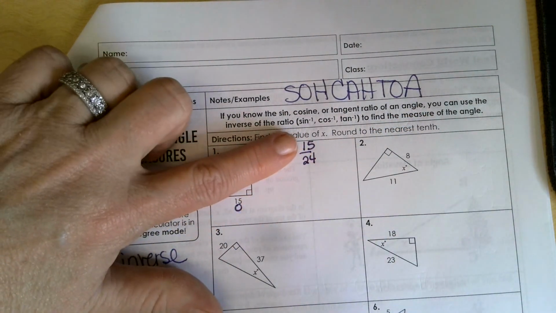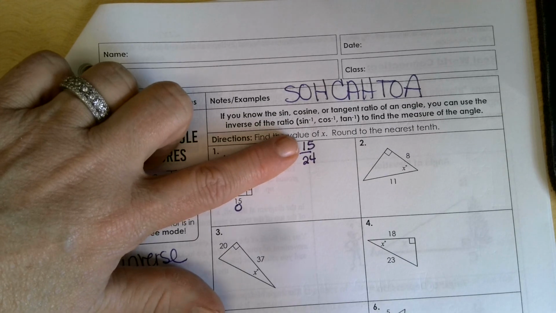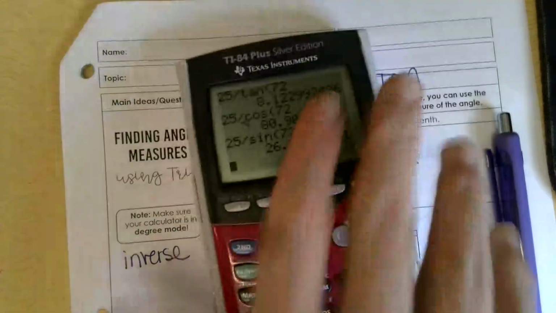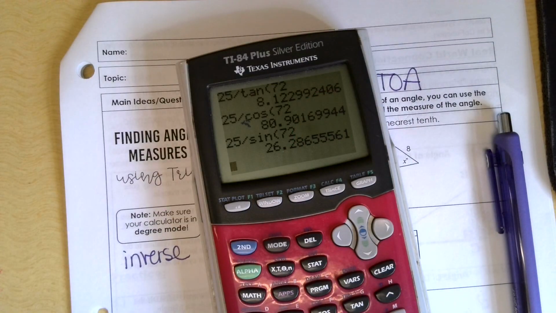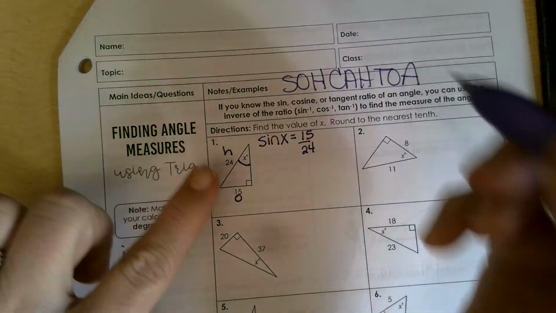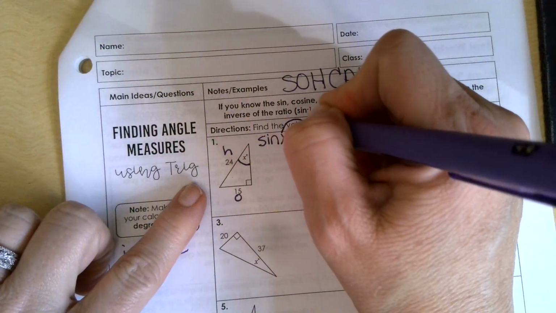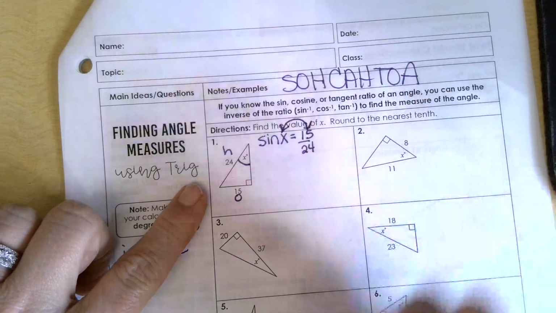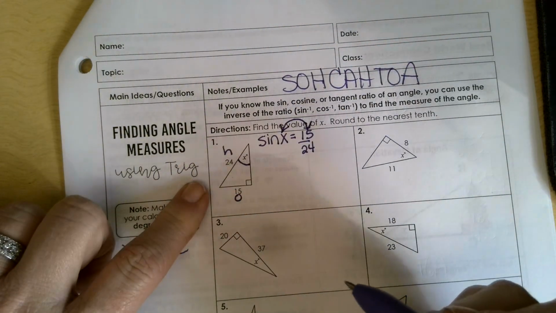Don't reduce. Don't put this in your calculator. Don't do anything with it. Now, in order for me to use my calculator, I have to have a number following the sine, cosine, or tangent. So then this little inverse method makes it happen in our calculators. Okay, so what we do is we will switch places with the x and the fraction.